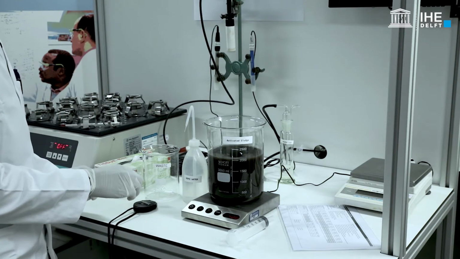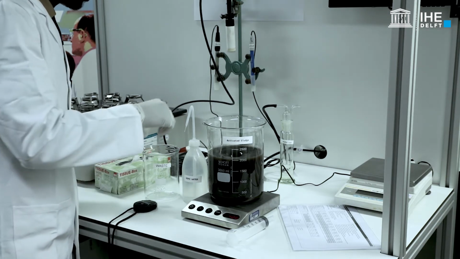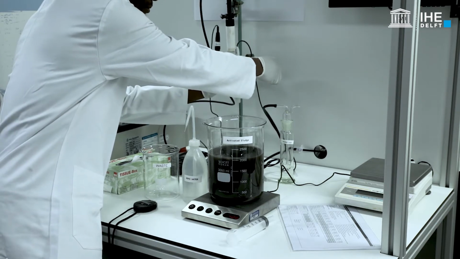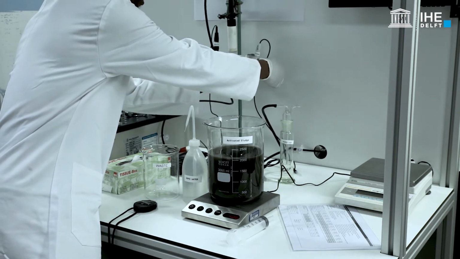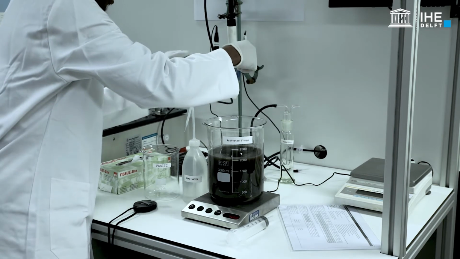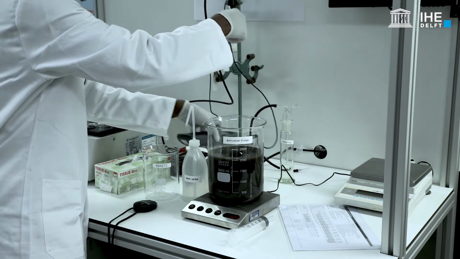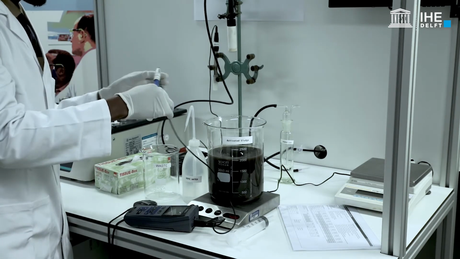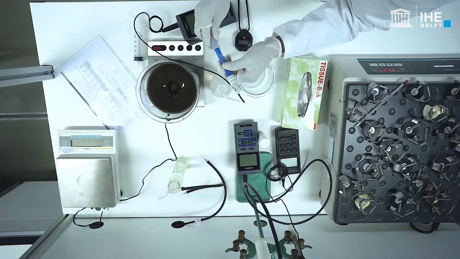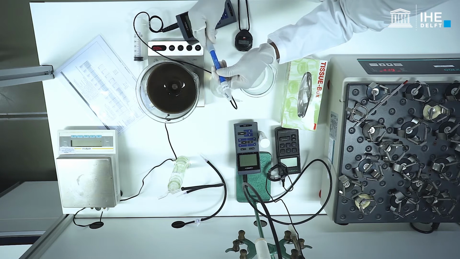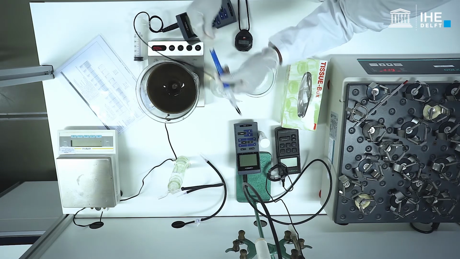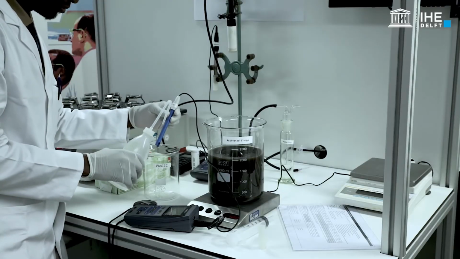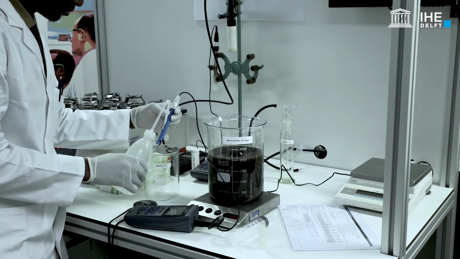Once proper mixing is assured, the initial parameters such as pH, redox, dissolved oxygen and temperature should be recorded. Rinse the pH electrode with water and wipe it with a soft tissue paper.